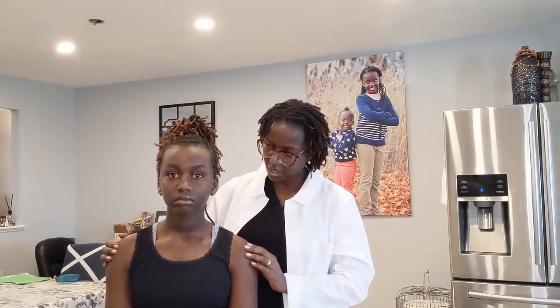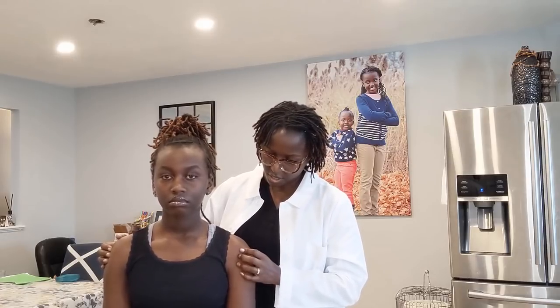No. All right. So the next thing we're going to do is to check the shoulder joints, which are about here. There are 3 of them: the acromioclavicular, glenohumeral, and sternoclavicular. So it's right about here near the clavicle. I'm going to be assessing for tenderness. Any pain anywhere? No. So that's good.